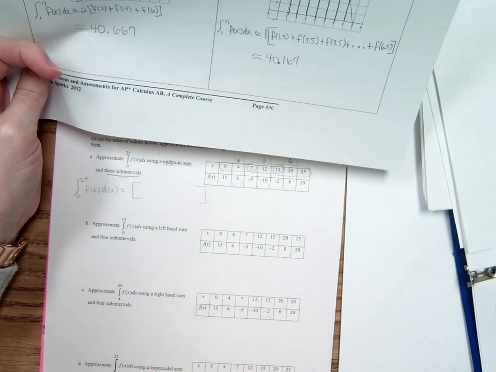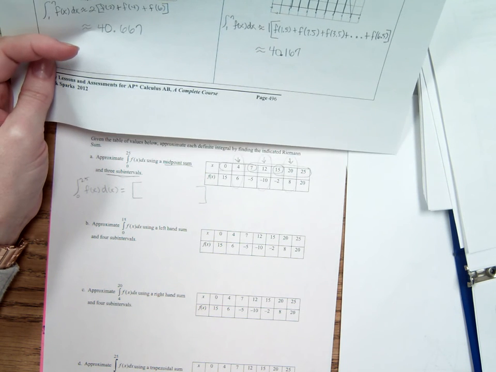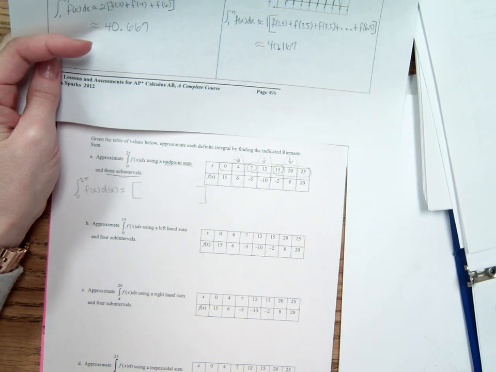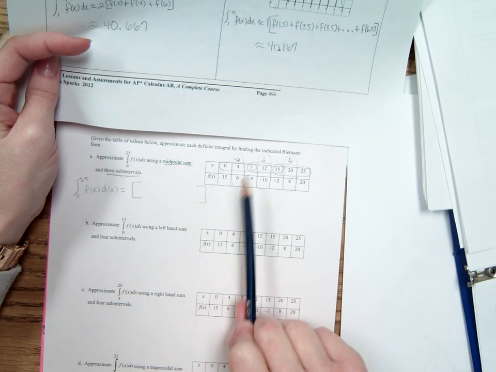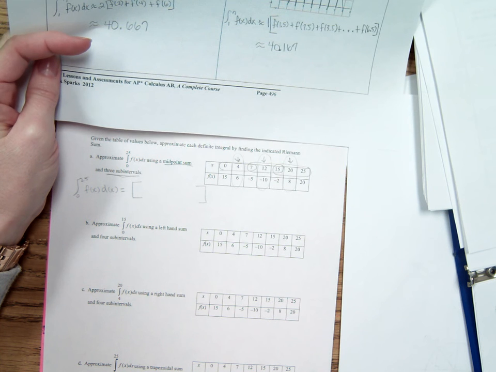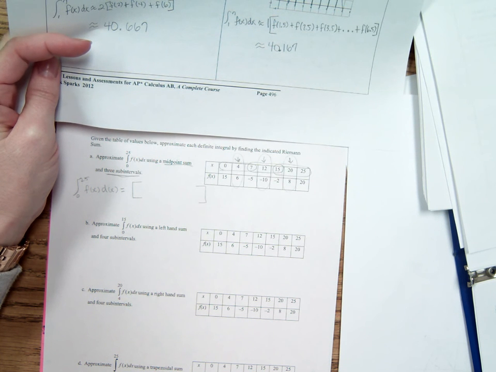So would this be going by 2 units? Well, is it going by 2? How far is it from 0 to 7? It's 7 units, right?